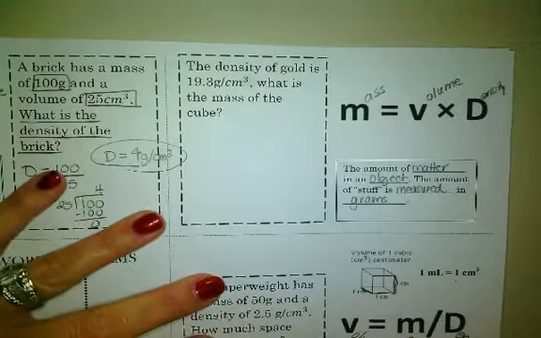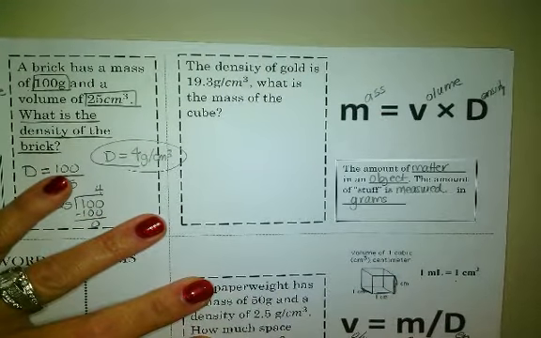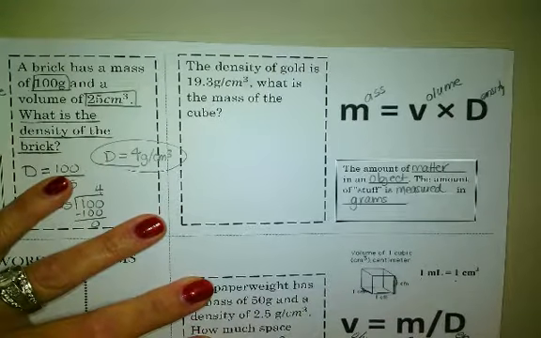So for mass, we're going to read the problem. The density of gold is 19.3 grams per centimeters cubed. What is the mass of the cube? Okay, well, I'm so sorry because I have forgotten to write something in here. It's actually the density of gold is 19.3 grams per centimeter cubed.